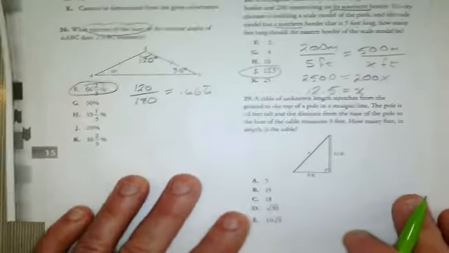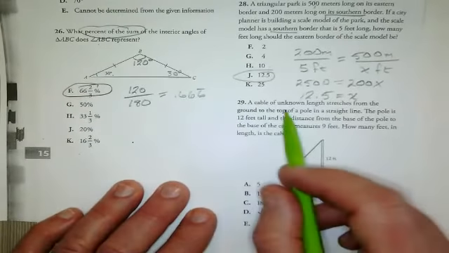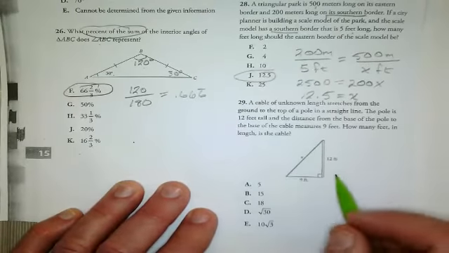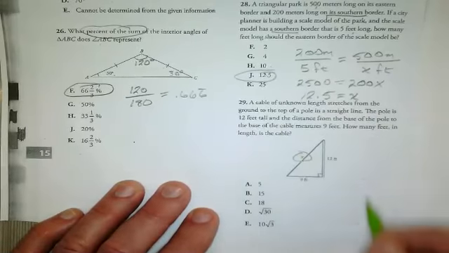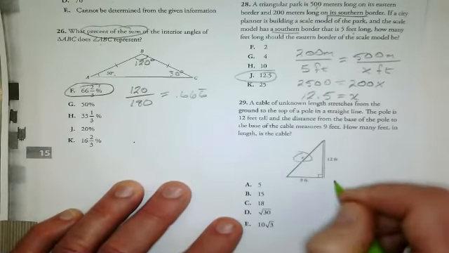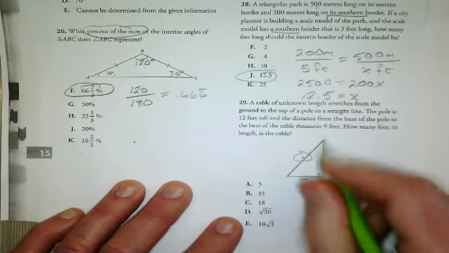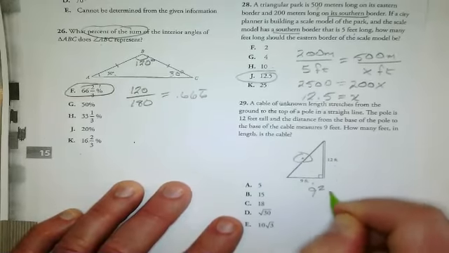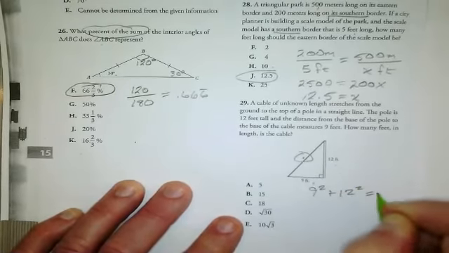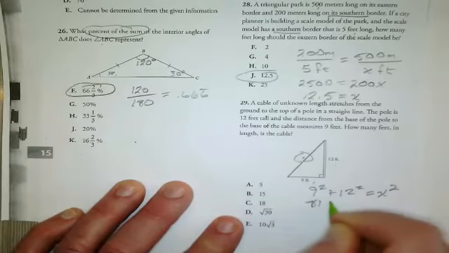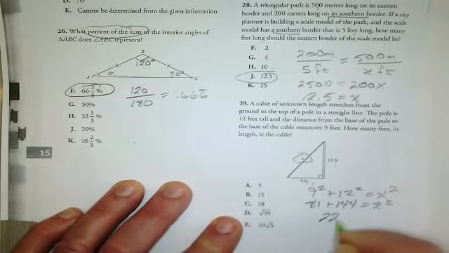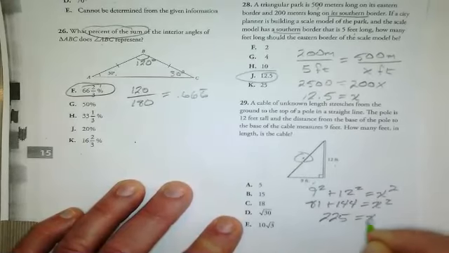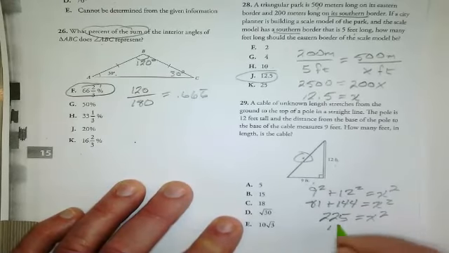Okay, now our last problem. This may be the easiest of all of them for most of you, I think. A cable of unknown length stretches from here to here. This is X. The pole is 12 feet. It's 9 feet from it. We want to know the length of the cable. We're trying to find this. It's a right triangle. A squared plus B squared equals C squared. This is my hypotenuse. So 9 squared plus 12 squared equals X squared. That's 81 plus 144. If you square those numbers and find the sum of those two, that equals 225. Find the square root of both sides, and that has to be 15.